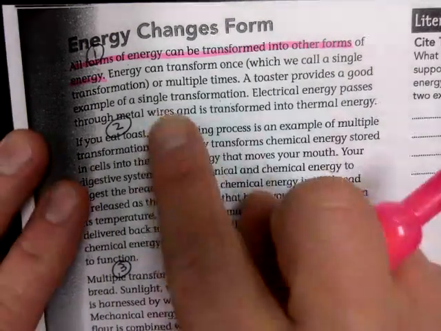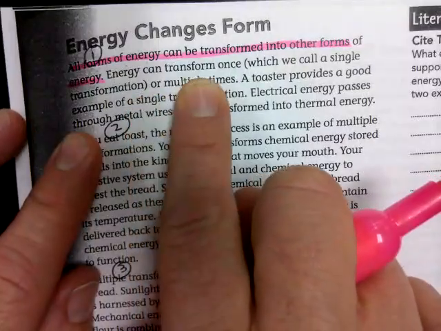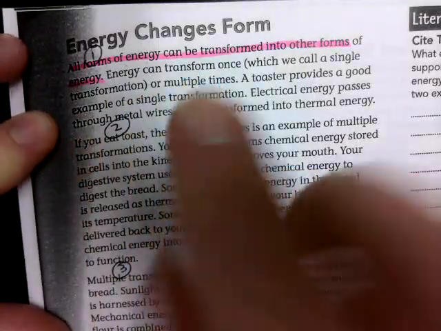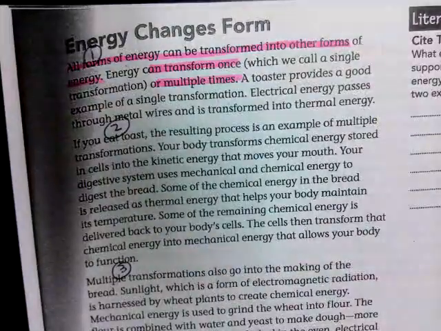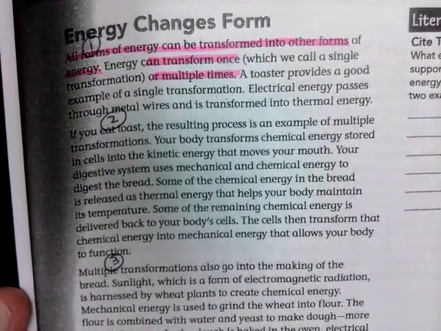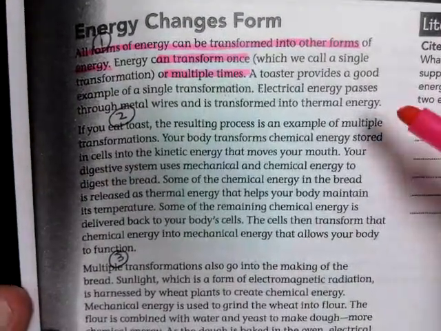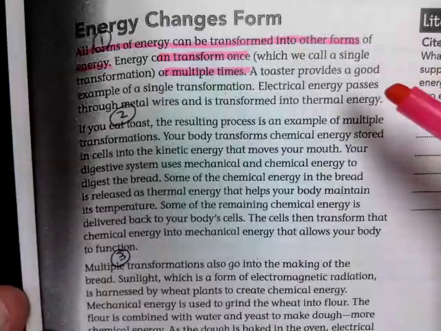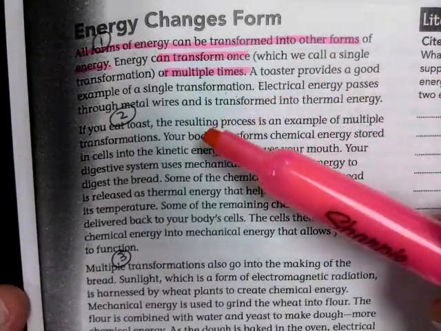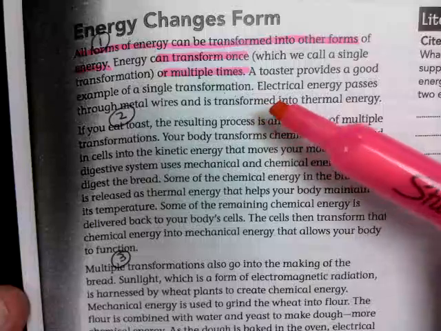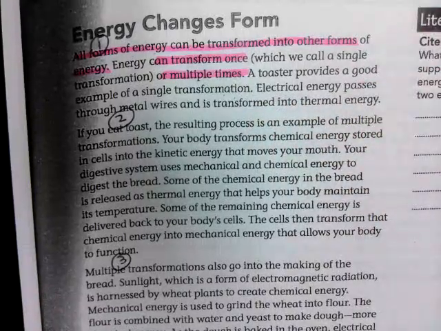Now, the next thing this paragraph says is that energy can transform once, or it can transform multiple times. And that's the next most important thing I need you to know. And it says a toaster provides a good example of a single transformation. Electrical energy passes through metal wires and is transformed into thermal energy.